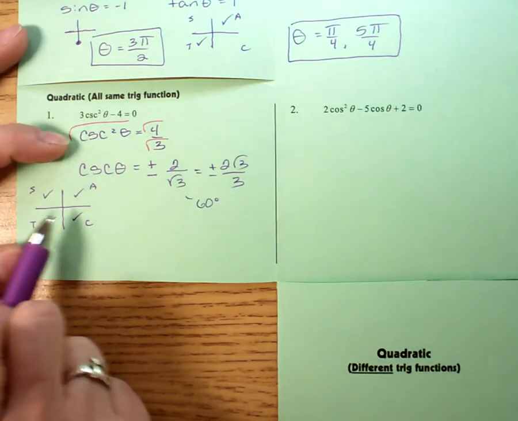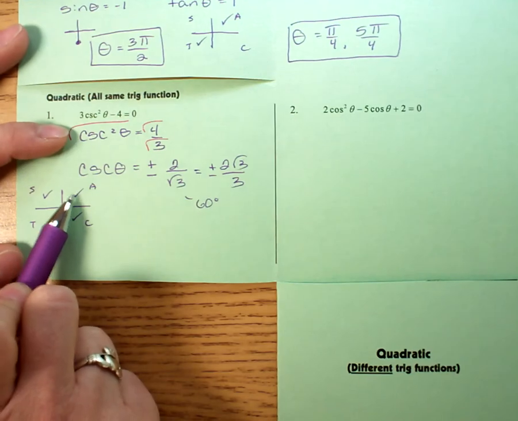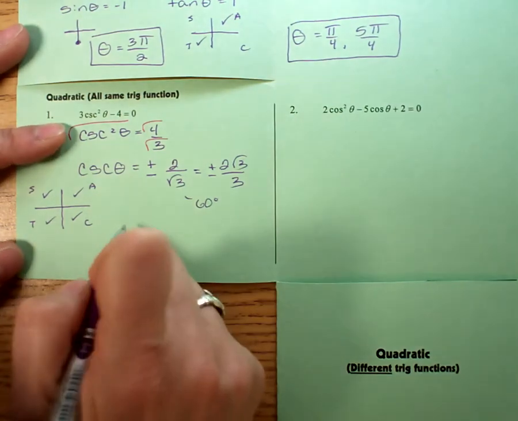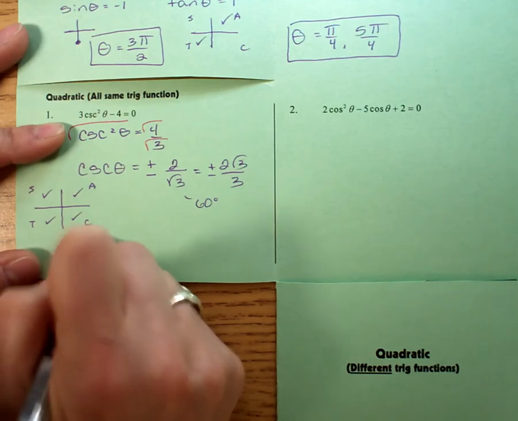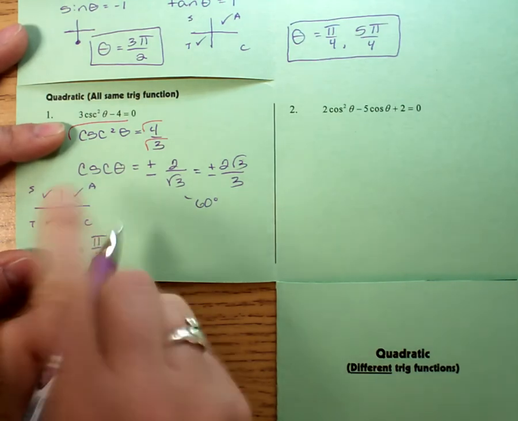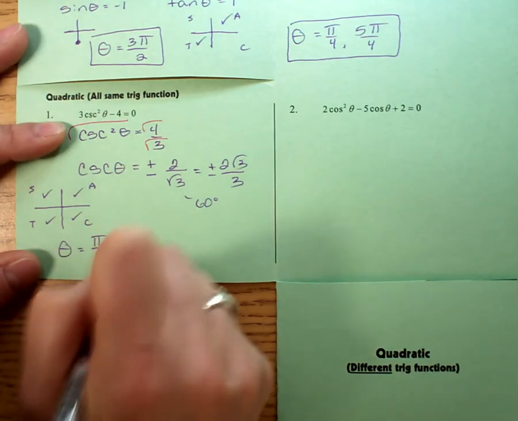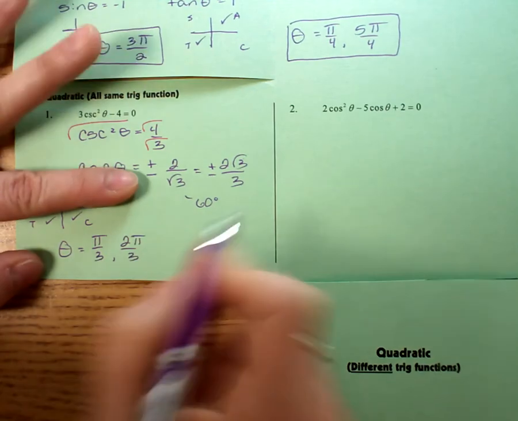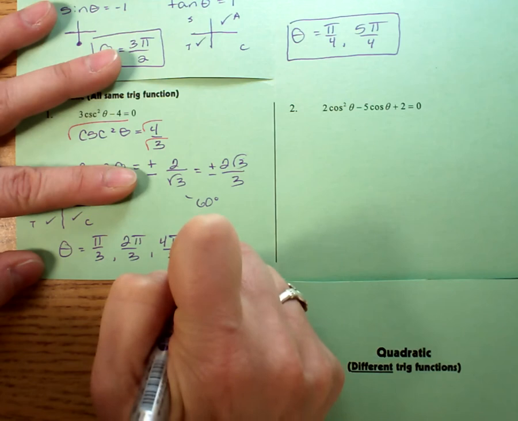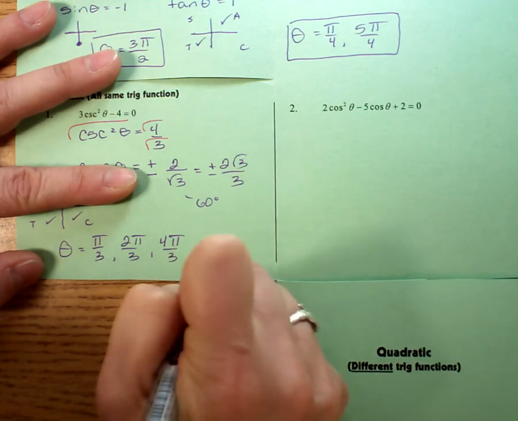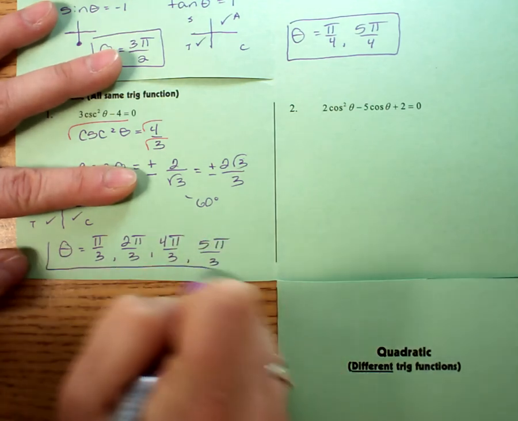So what we want to know is, what are the 60-degree reference angles in all 4 quadrants? So theta will be pi over 3 from the first quadrant, 2 pi over 3 from the second quadrant, 4 pi over 3 from the third, and 5 pi over 3 from the last.